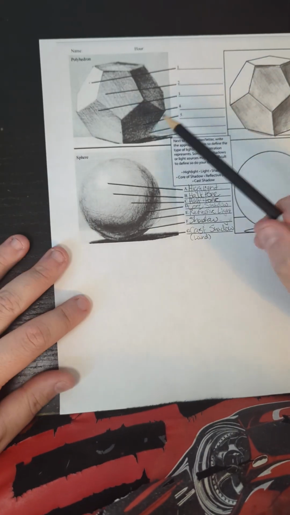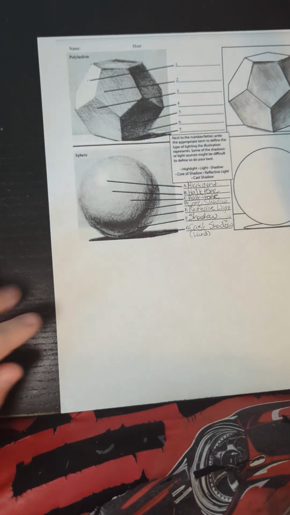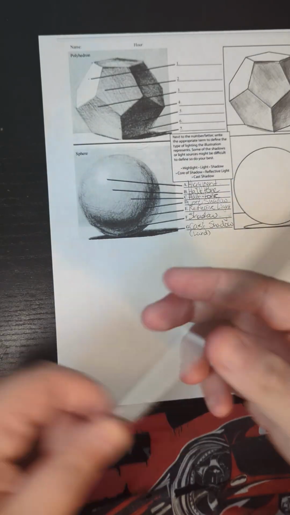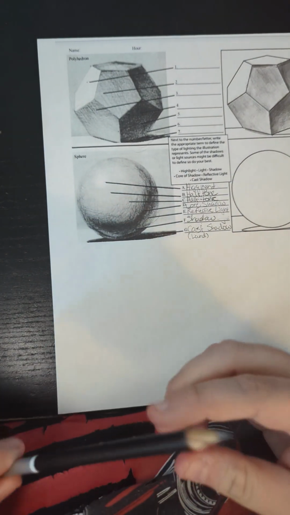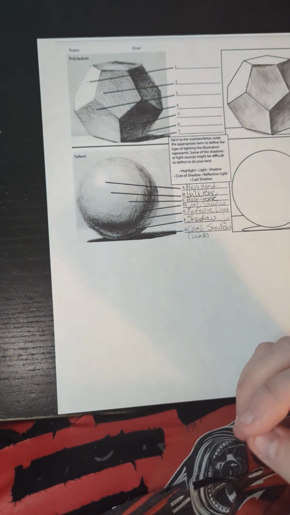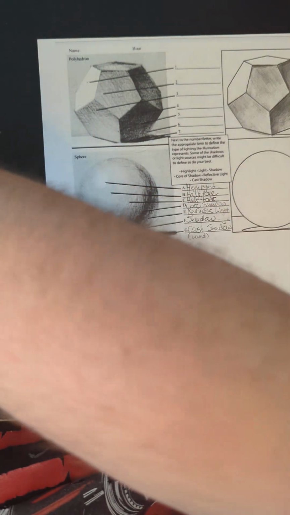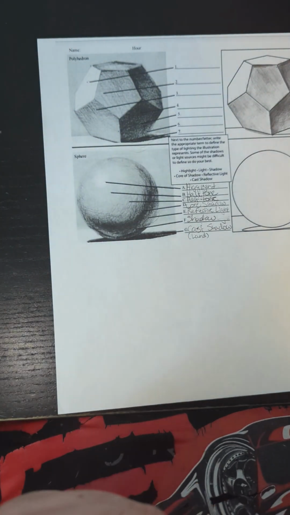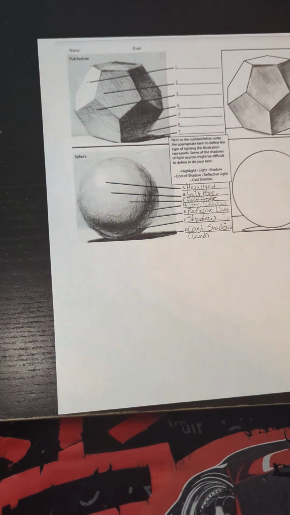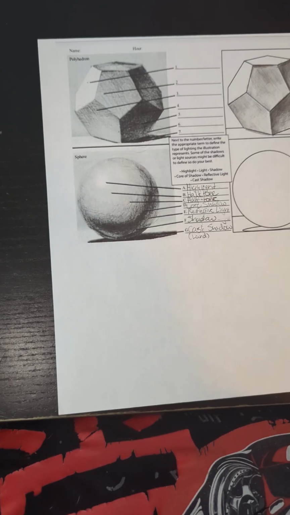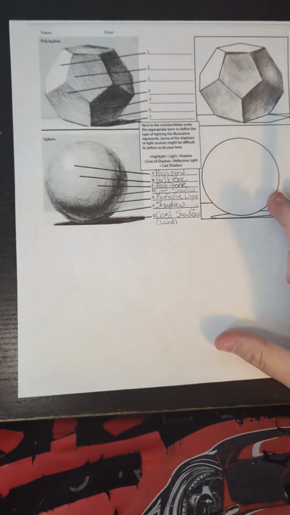Now, this is the large dark spot. Let's go to 3B or 4B. Let's go 4B for now. Okay. Now, sharpen a little bit. Okay.